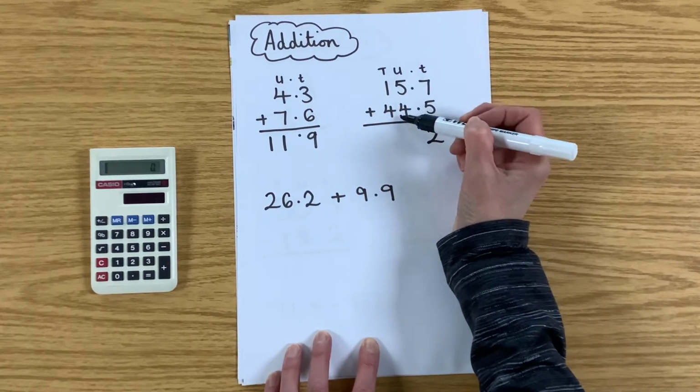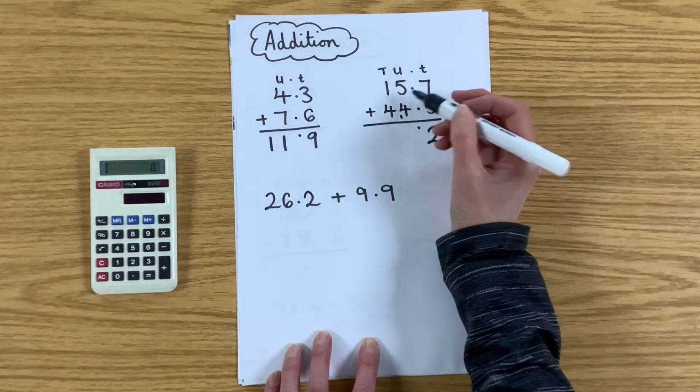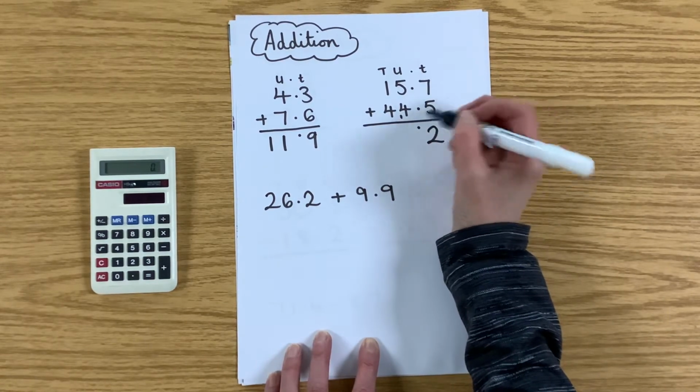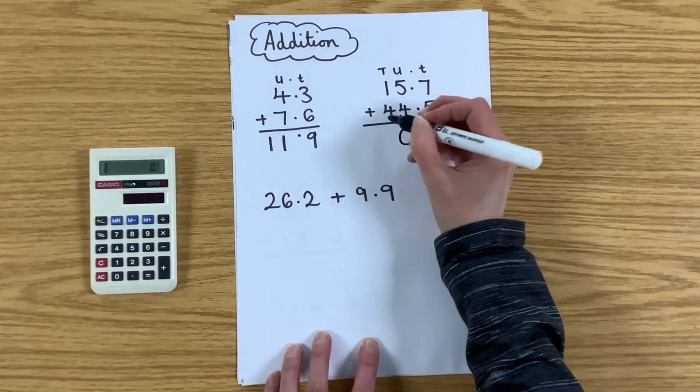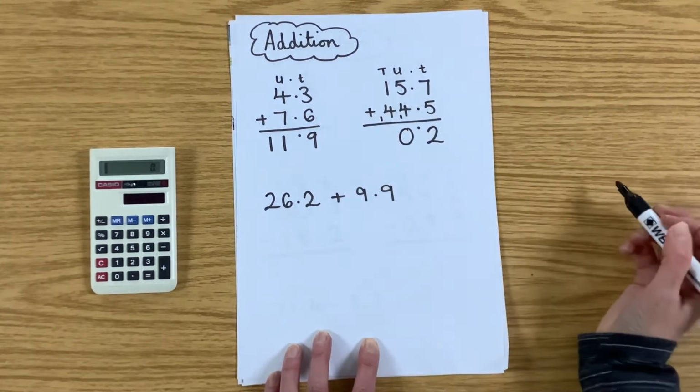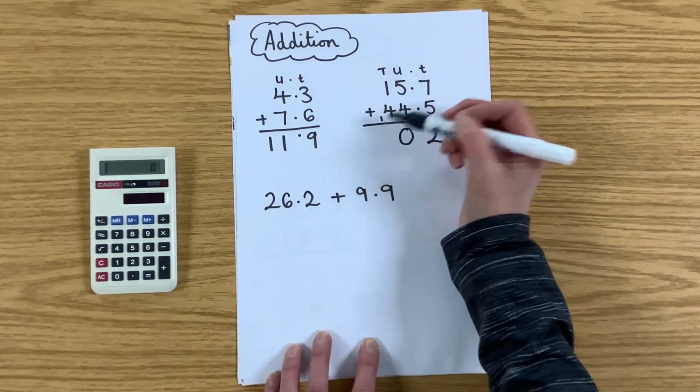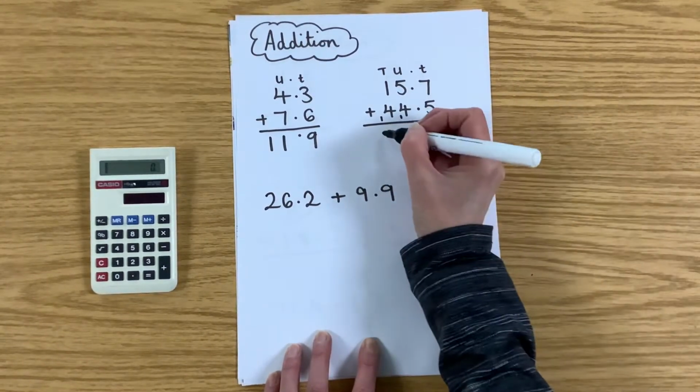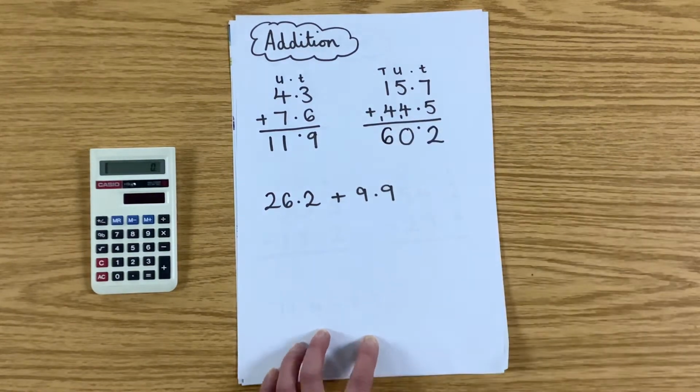5 plus 4 plus 1. Well, 5 plus 4 is 9, and 1 more makes 10. So write down your 0, carry your 1. 1 plus 4 plus 1 is going to be... so what's my final answer say? 60.2.